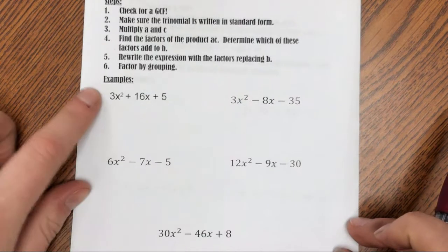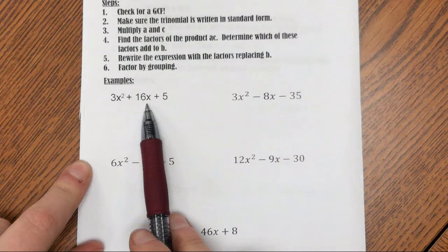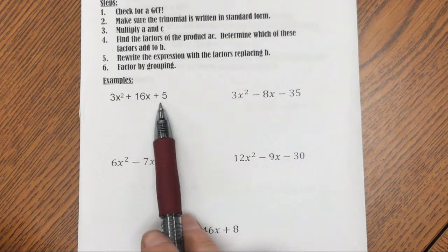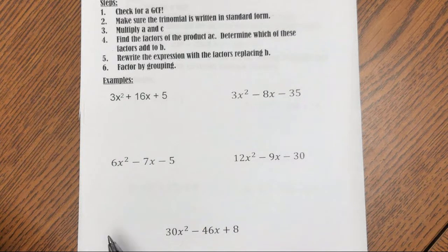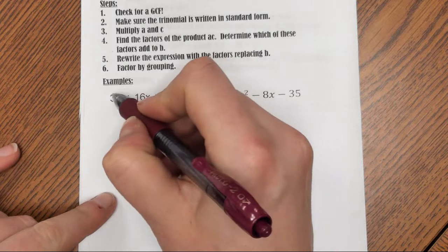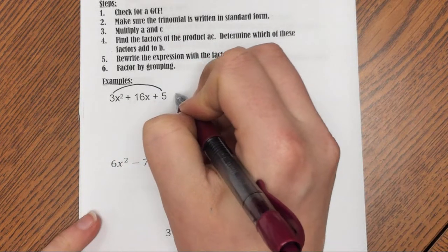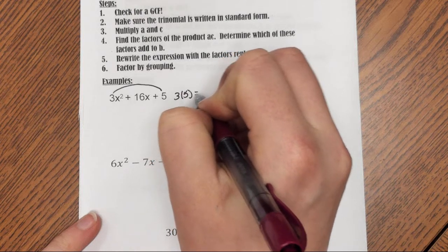So my first example is 3x squared plus 16x plus 5. I do not have a greatest common factor, and my trinomial is written in standard form. So I'm going to multiply a times c. So I'm going to multiply 3 times 5. And that gives me 15.